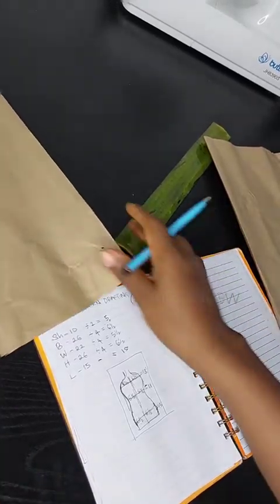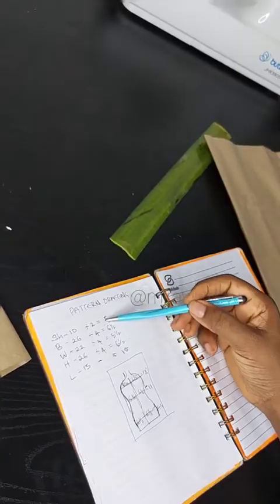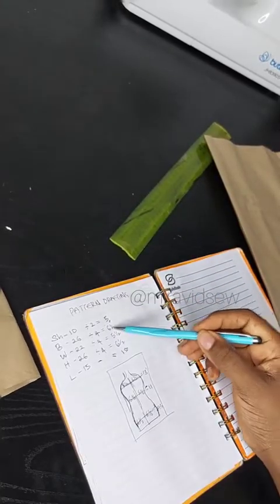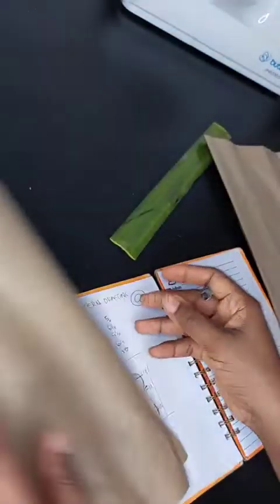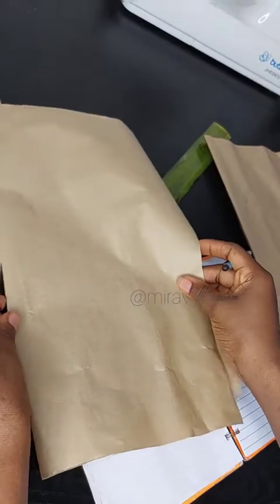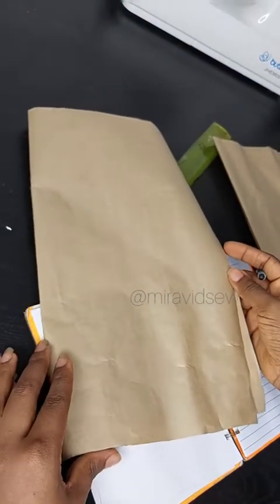Now, this is our paper, and we are folding it into 4. Like I said, this is the measurement we are using, the one we have divided. This is going to serve as my front. I'm folding this front into 2, like so. Can you see?